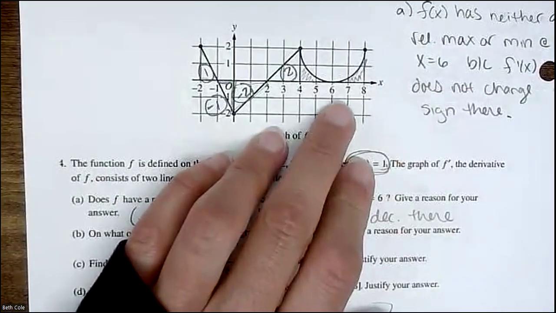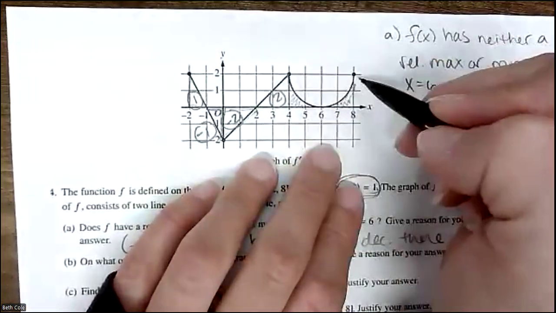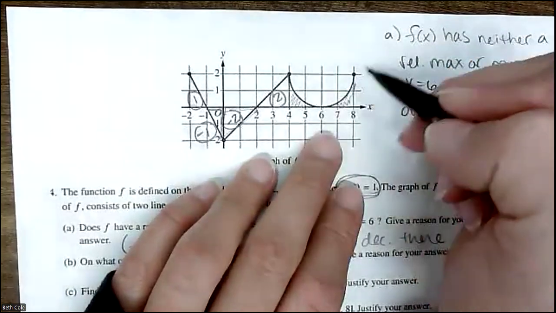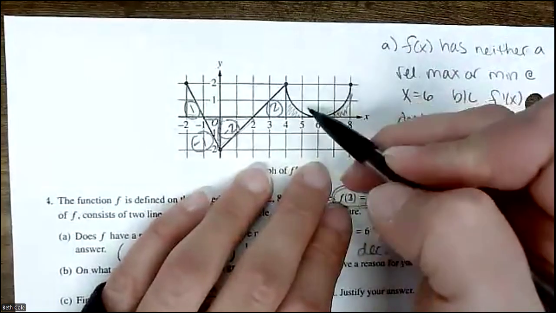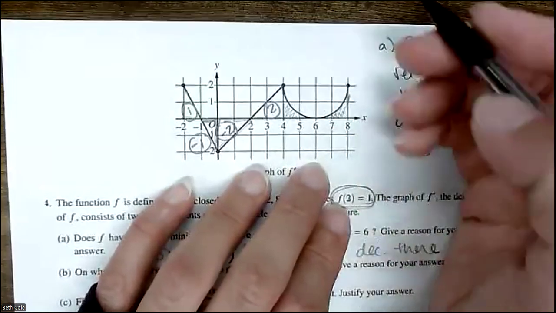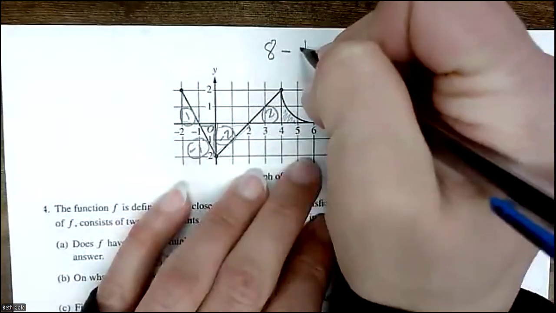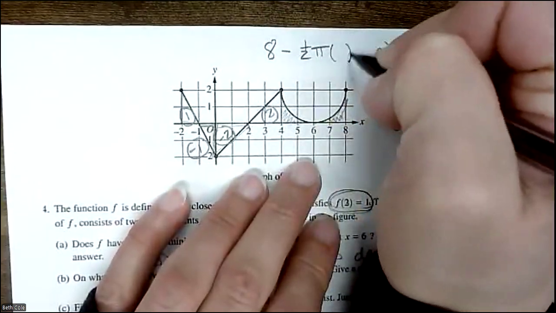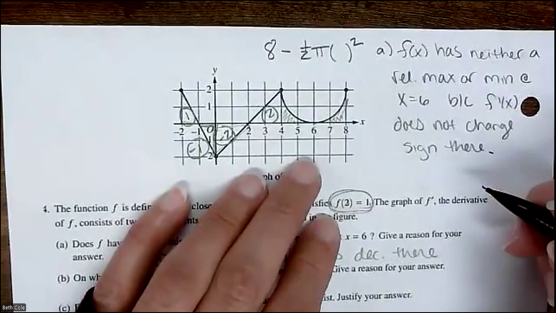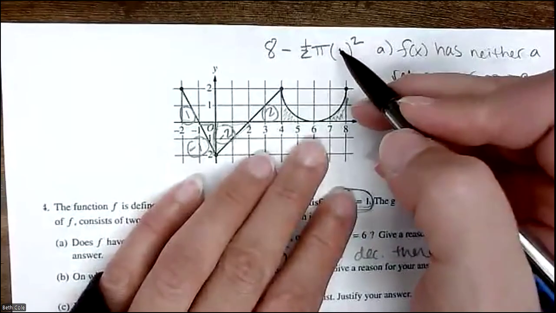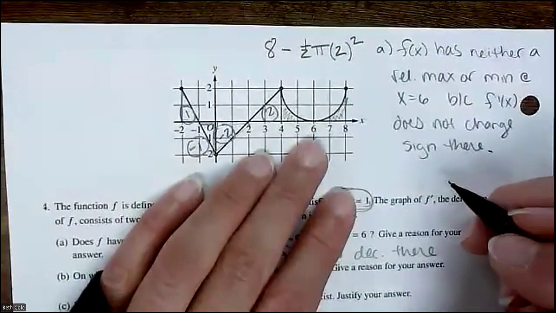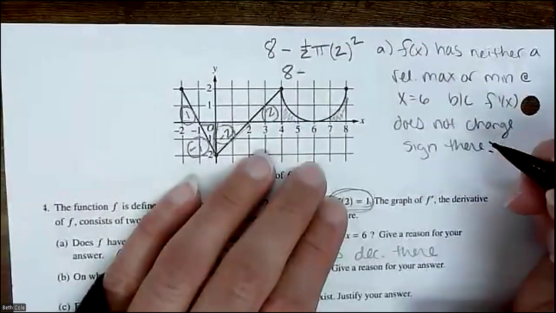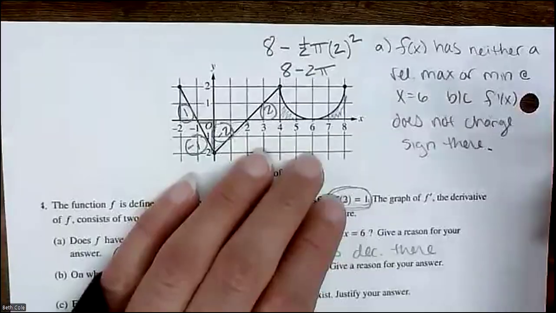It sounded like you guys made it through it. Yeah, the rectangle minus the semicircle. Okay, so how much was the rectangle? 8 minus the semicircle, which is 1/2 pi r squared. So what is the radius? 2. So that would be 8 minus 2 pi.